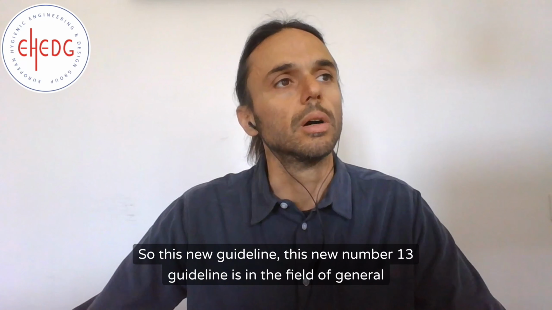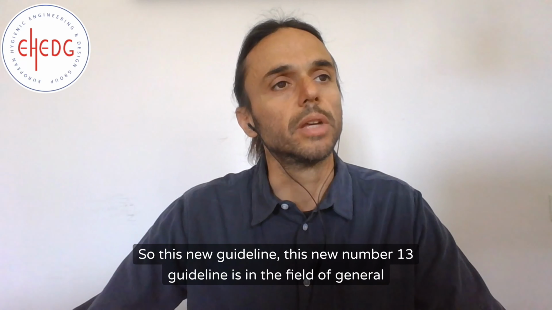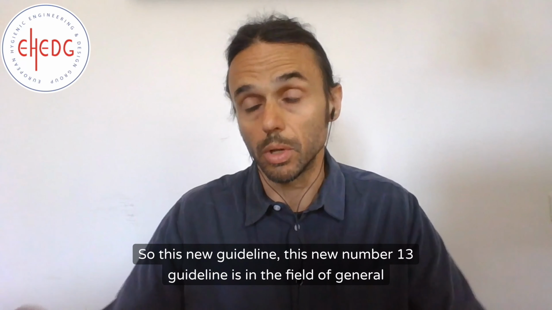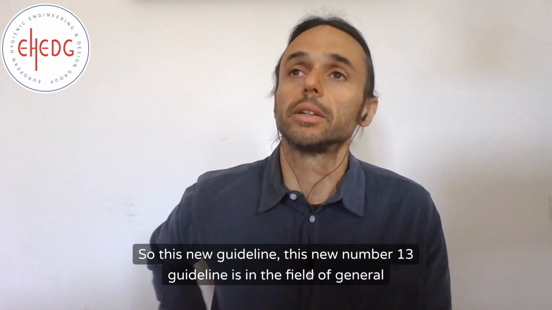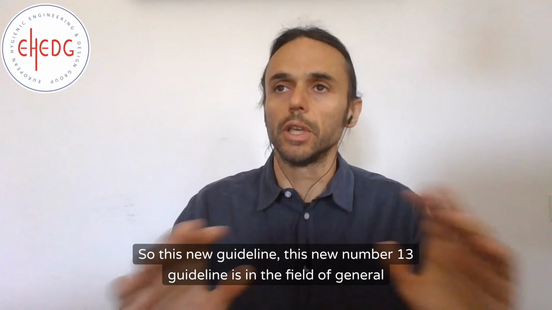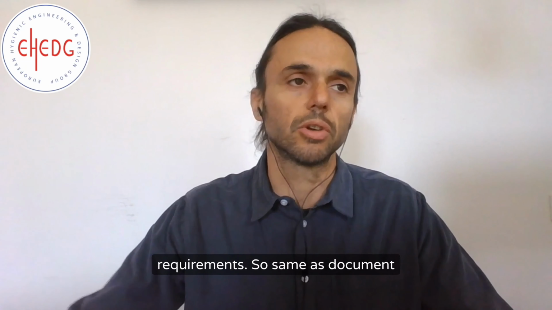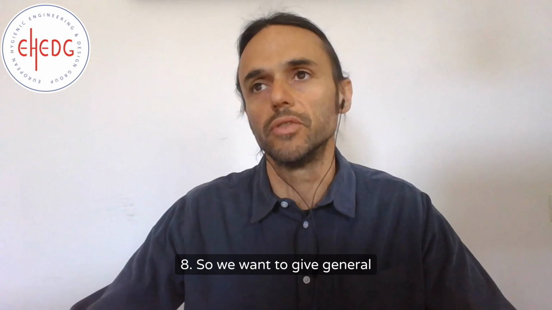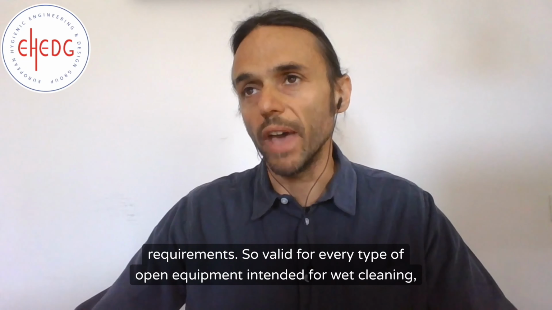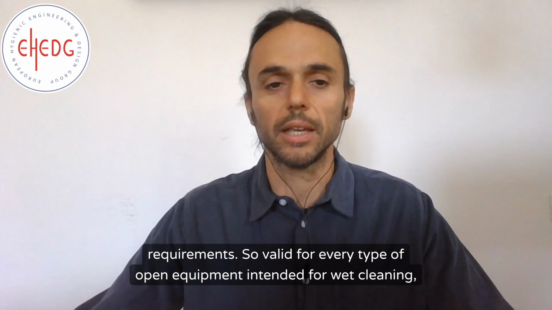So this new guideline, this new number 13 guideline, is in the field of general requirements, so same as document 8. So we want to give general requirements, so valid for every type of open equipment intended for wet cleaning, of course.